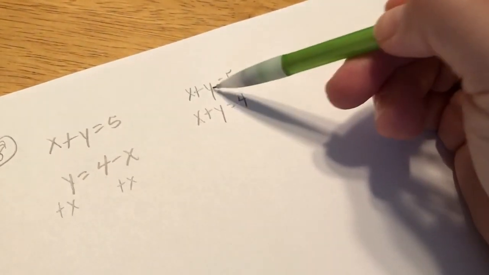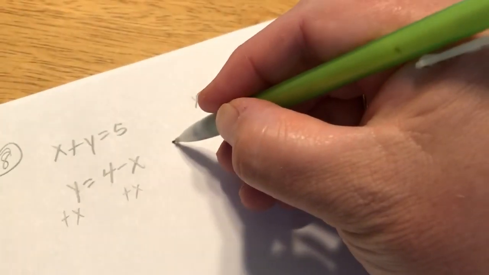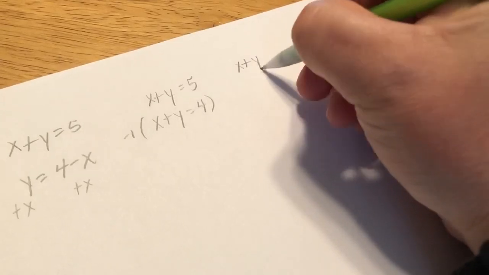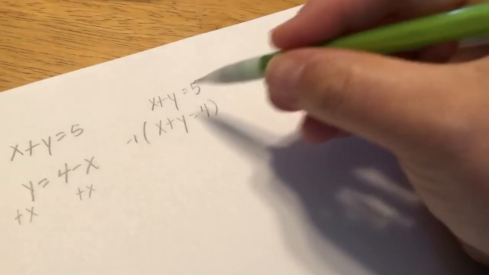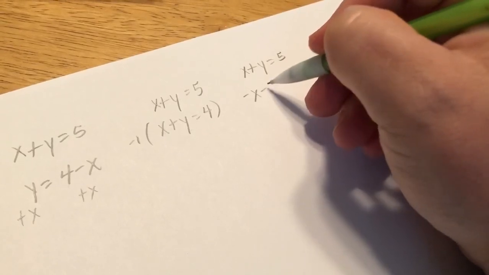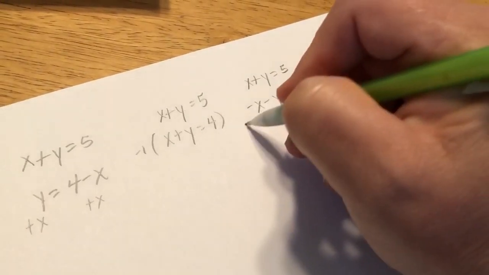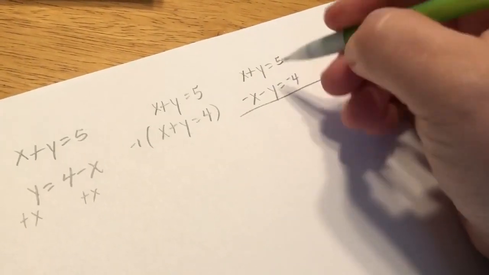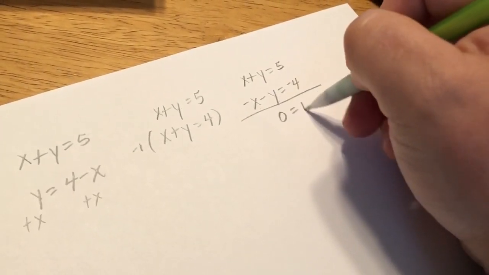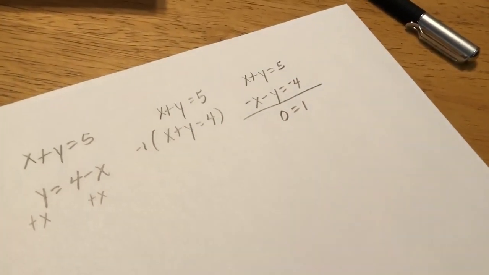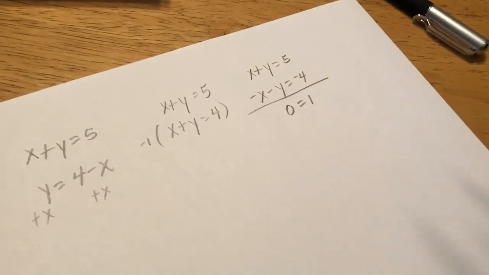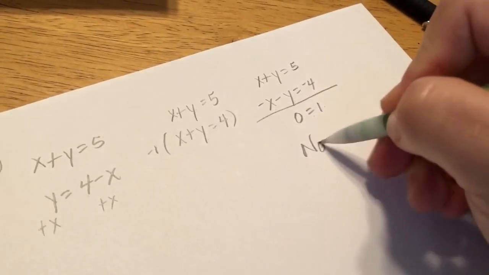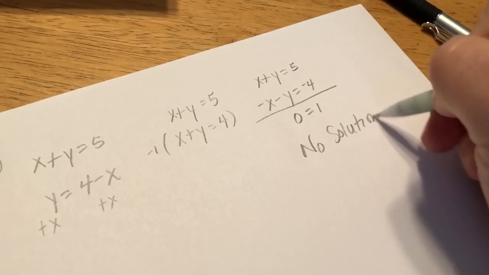Again, x and x, y won't cancel, so I need to multiply one of them by a negative 1. I always choose the bottom one. And when we multiply through, we get negative x minus y equals negative 4. This time when we go to add these together, they both cancel and we get 0 equals 1. So this time is a little different. Our variables canceled, but we got a false statement because 0 isn't equal to 1. When that happens, our answer is no solution.